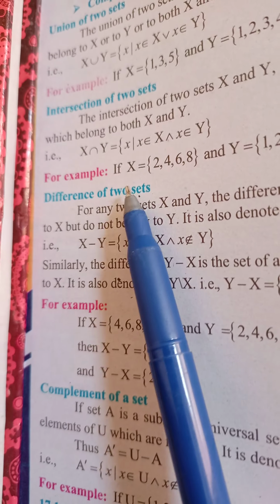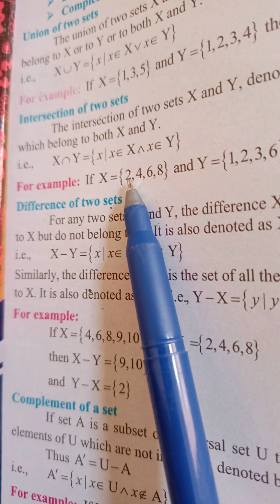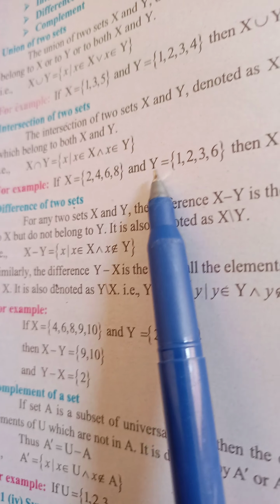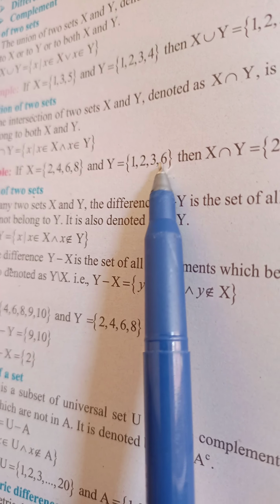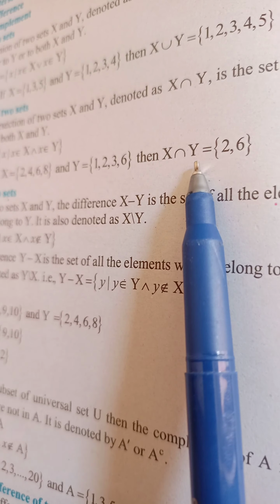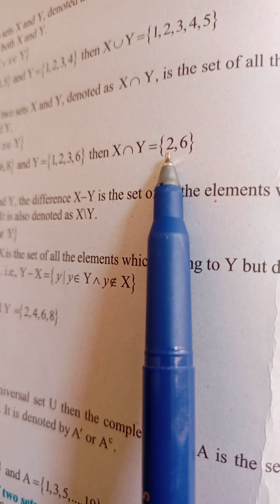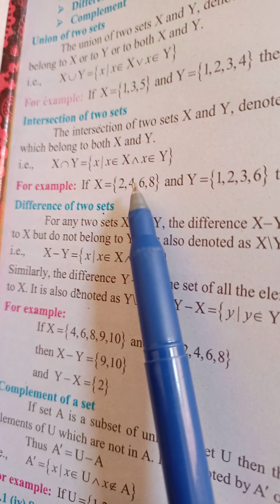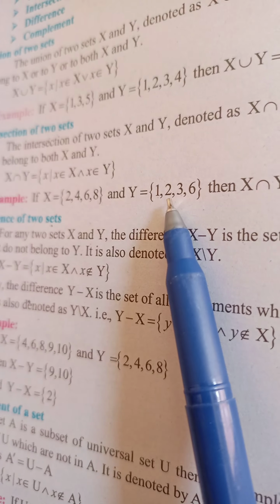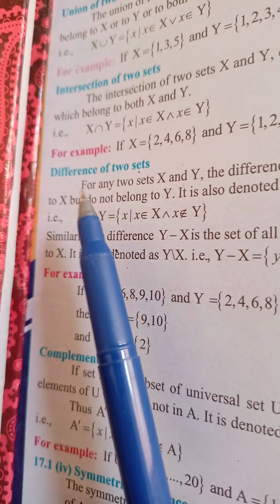For example, if X = {2, 4, 6, 8} and Y = {1, 2, 3, 6}, then X ∩ Y = {2, 6}. 2 and 6, understand? Okay, the common members of X and Y.